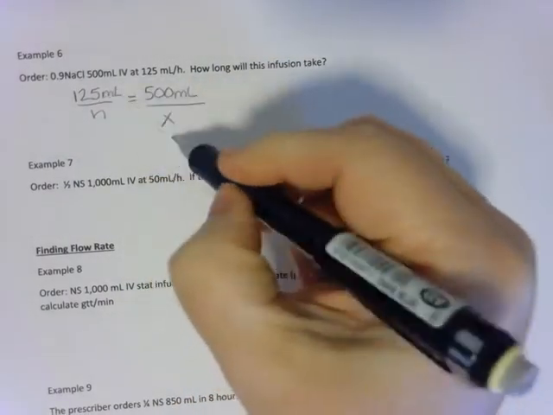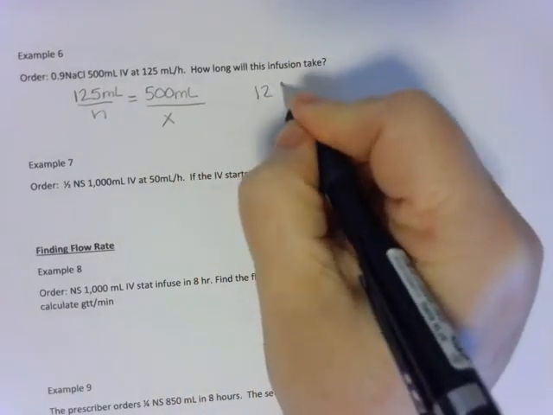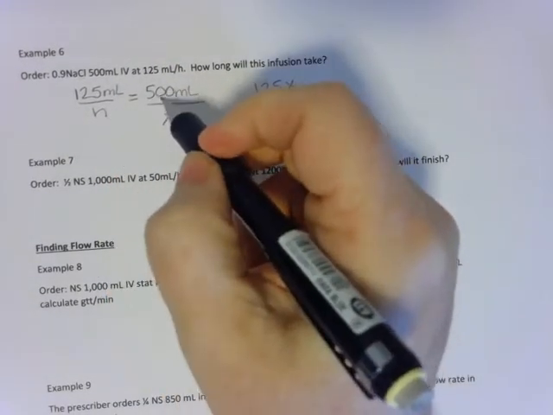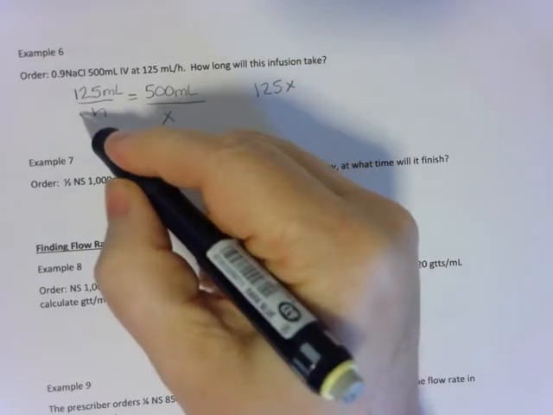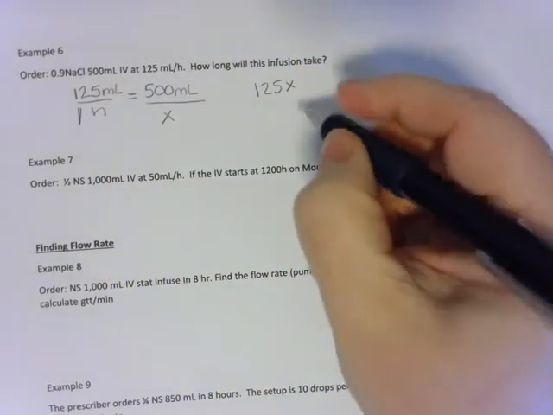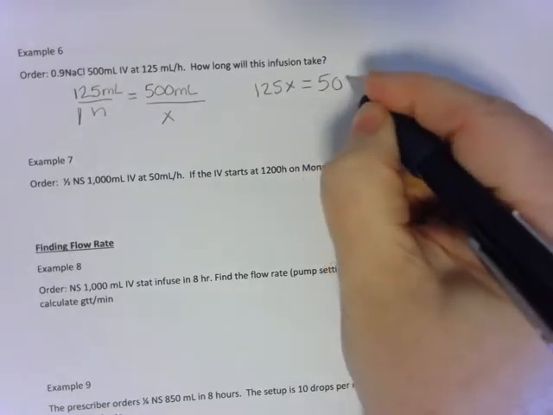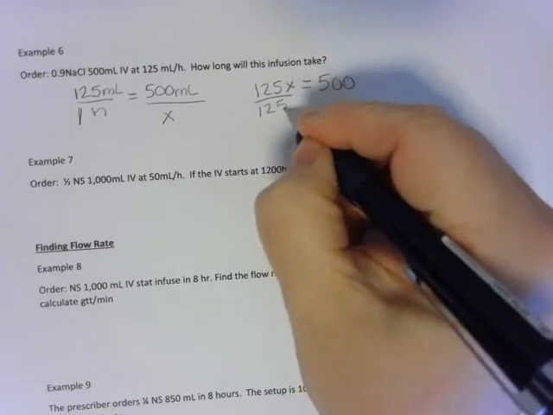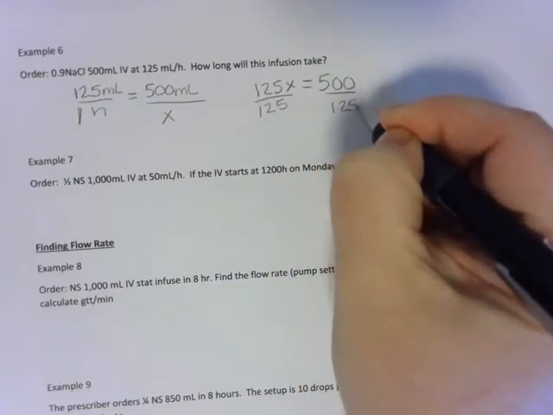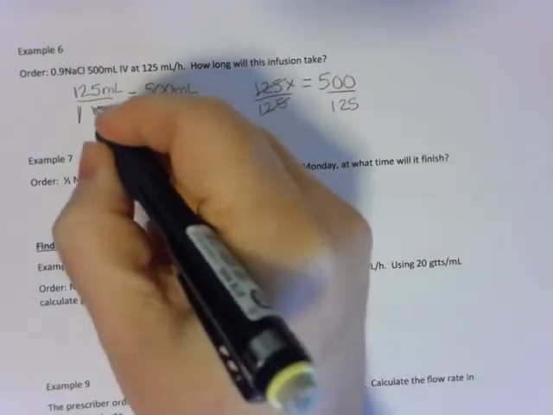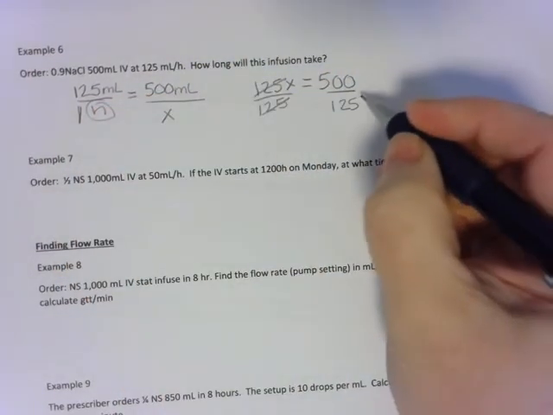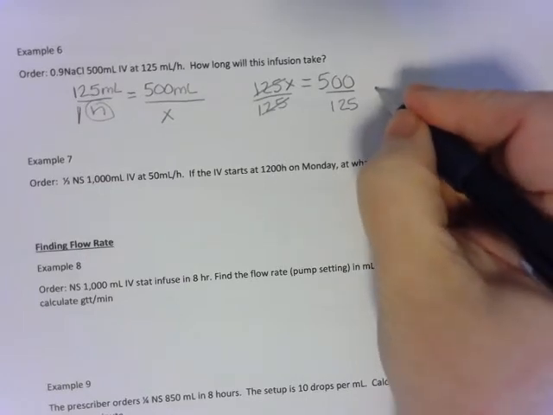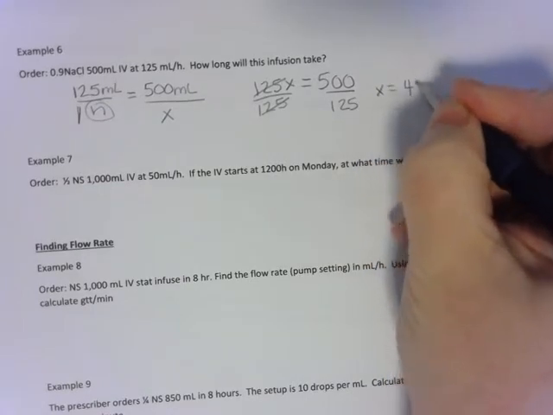So we do our cross product. 125 times X equals 500 times, this is basically a 1 hour. Divide both sides by the coefficient of X. We know our units is going to be hours. So when I divide 500 by 125, I get X equals 4, and my units is hours.